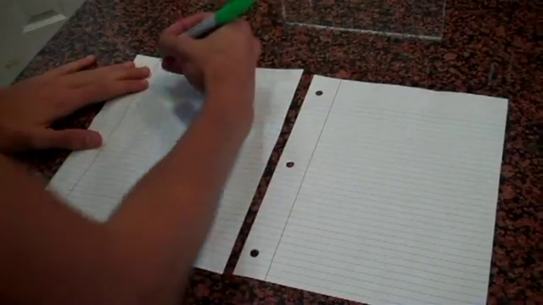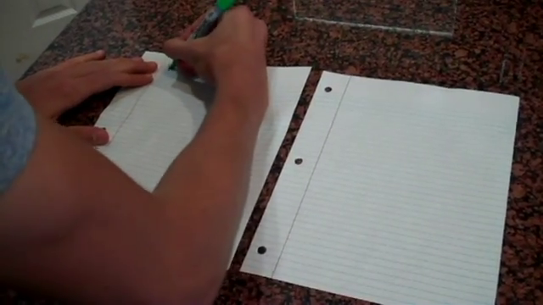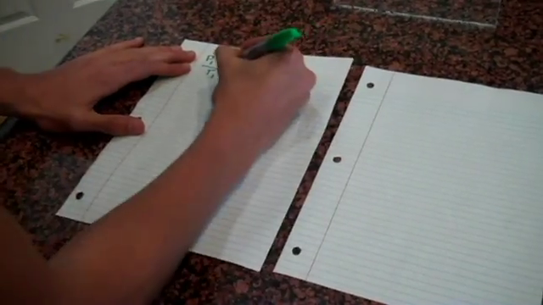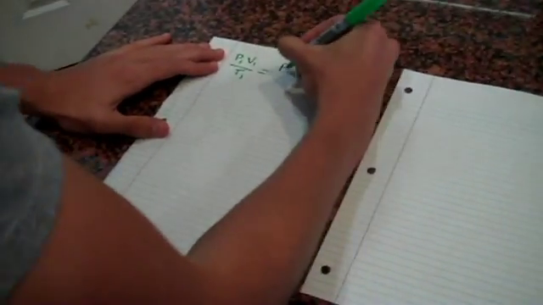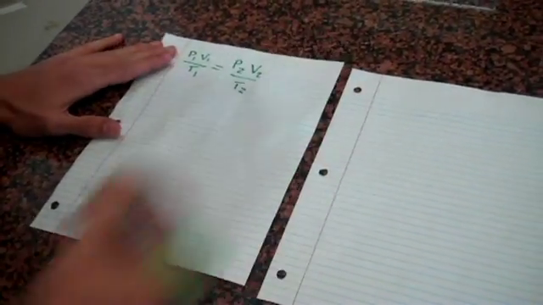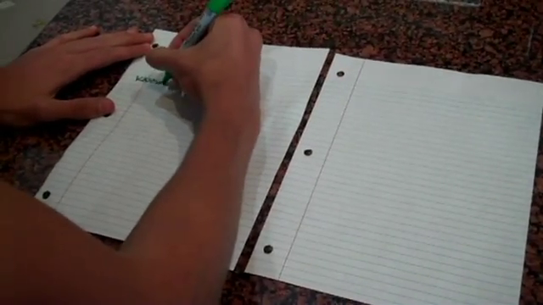So in this experiment, what we used was Charles' law, and there was a change in the amount of volume. So we used the combined formula, which is P1 times V1 over T1 is equal to P2 times V2 over T2. And that's the equation we're going to start with. What we're going to do is make the list of knowns and unknowns.